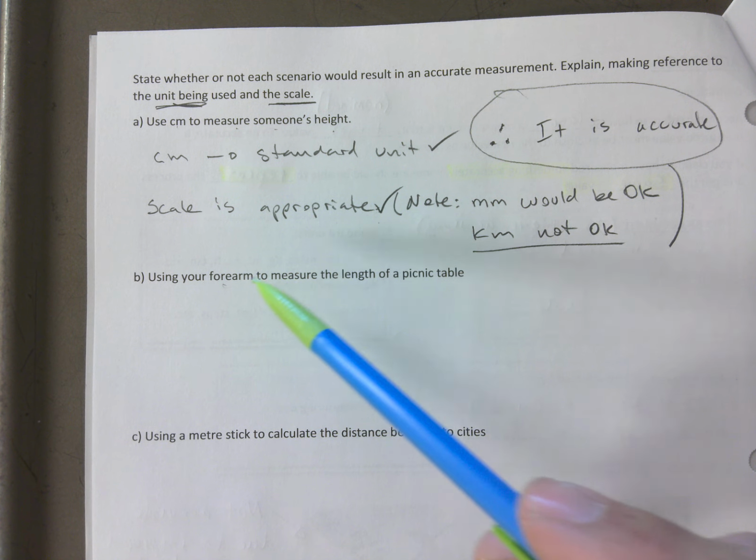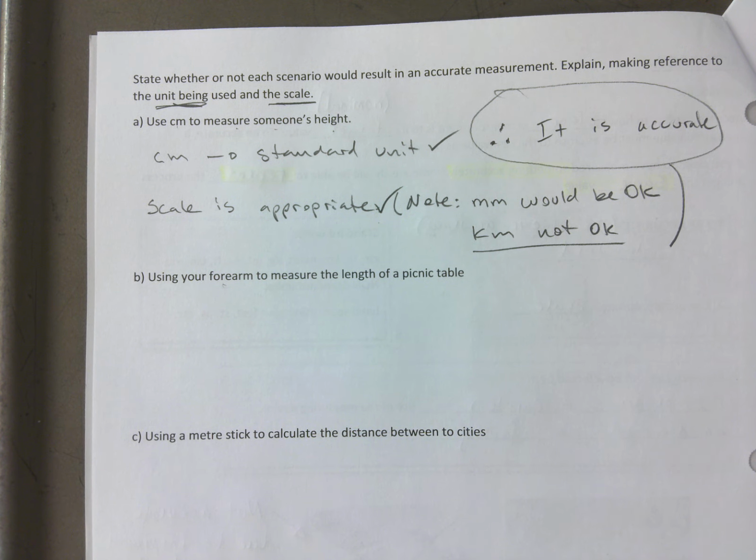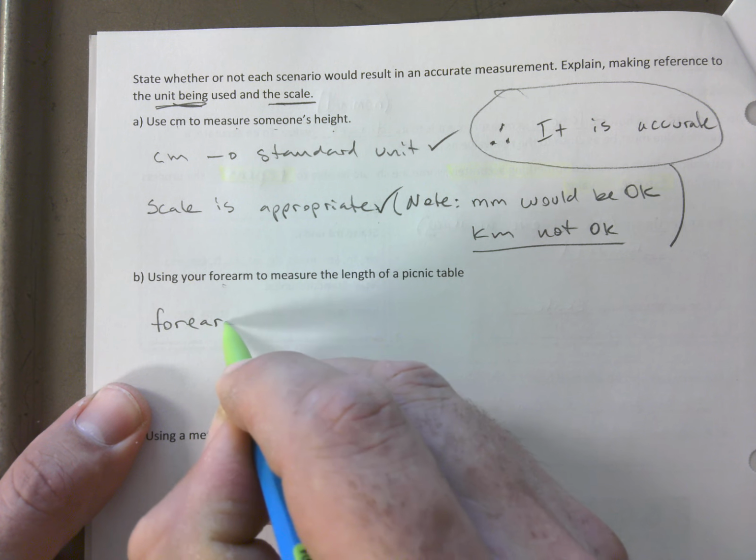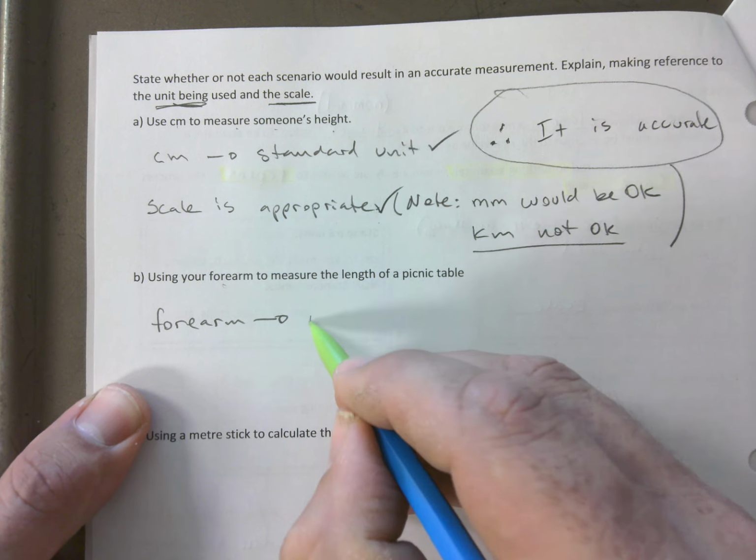Next, using your forearm to measure the length of a picnic table. Forearm is not a standard unit. Technically, this fails already. We don't have to continue, but the scale is actually appropriate.